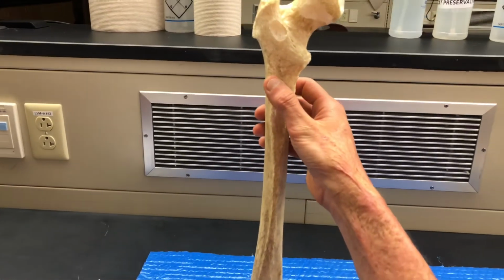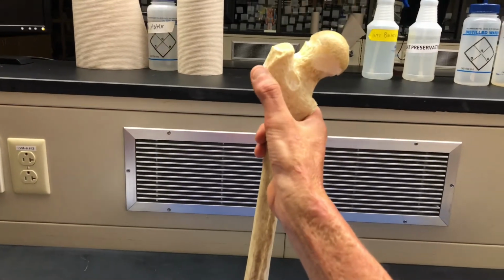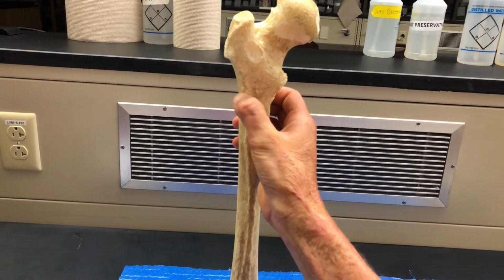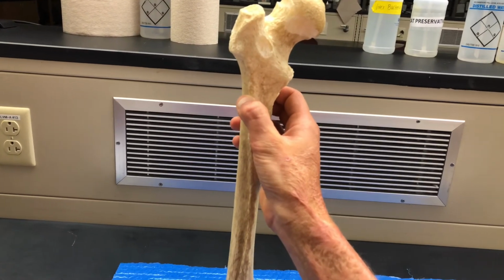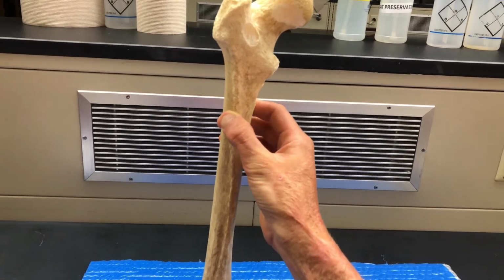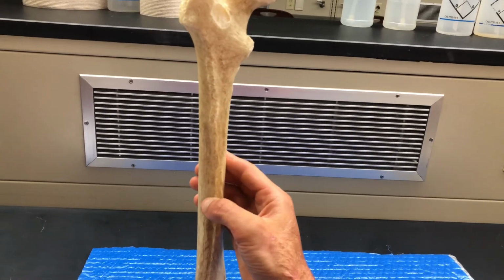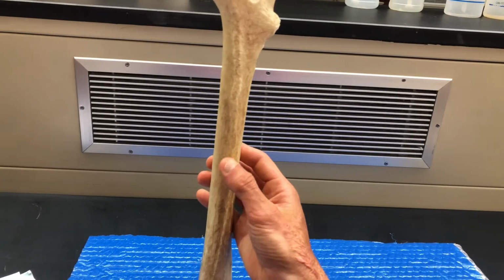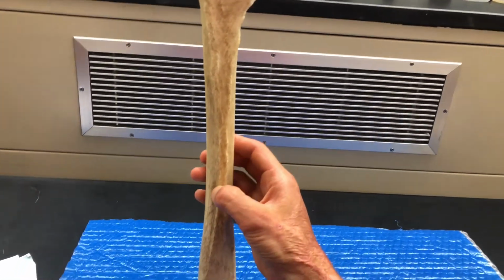So just for your purpose to know, greater trochanter, that's a key one for the test. We follow down, gluteal tuberosity. Again, we're going to omit that from the test, but just so you know. And then if we follow that down, again, omit from the test, linea aspera, that most posterior ridge along the back or posterior side of the femur.